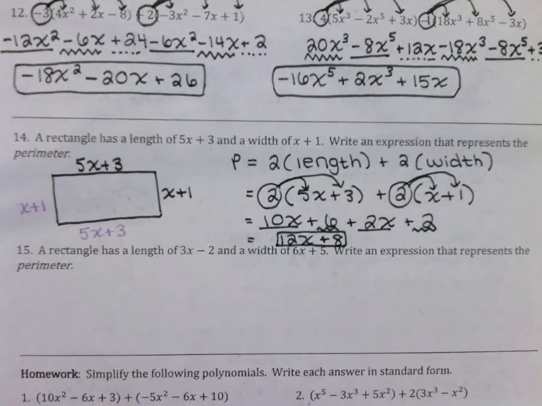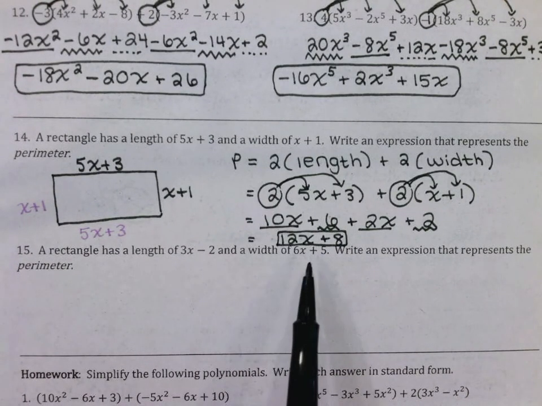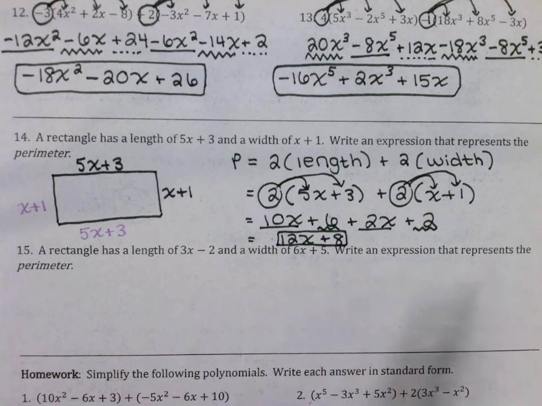Okay, so number 15 is a really similar question. It says a rectangle has a length of 3x minus 2 and a width of 6x plus 5. Again, we want to write an expression that represents the perimeter. So I would always draw a picture.